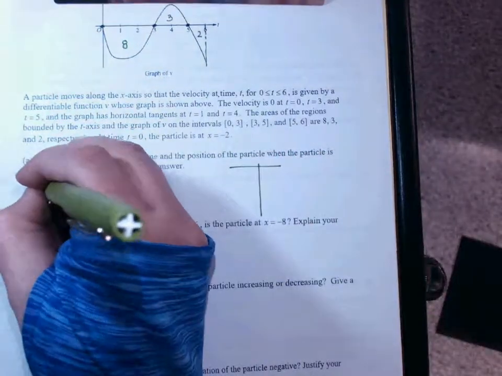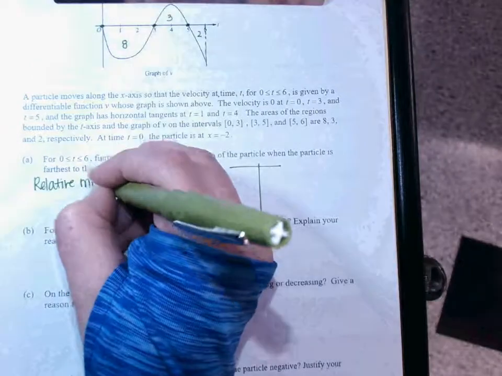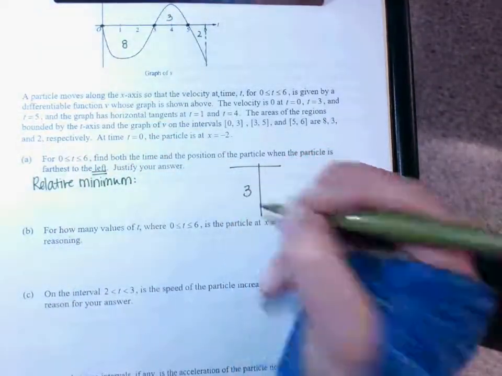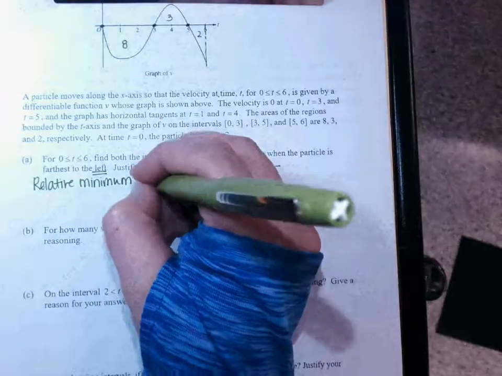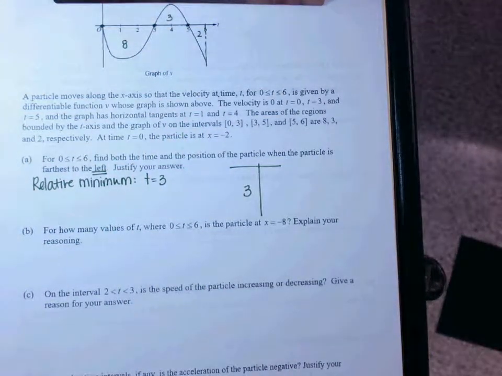So, where do I have a relative minimum? At 3. Good. How do we know it's 3? Because it changes which direction? Negative to positive. Very good. So I have a relative minimum at t equals 3. What are the endpoints that I have to also check? 0 and 6. Yep, 0 and 6.